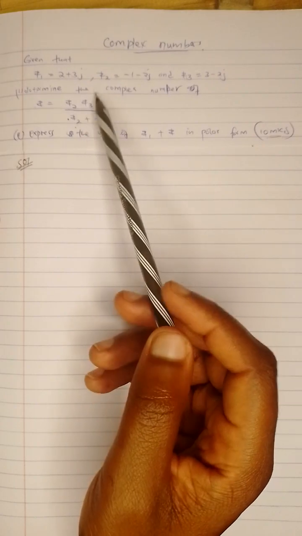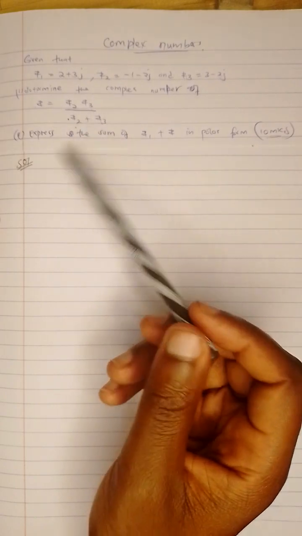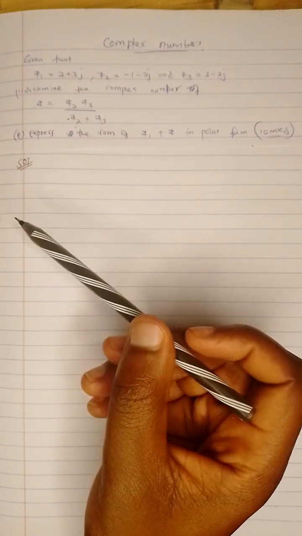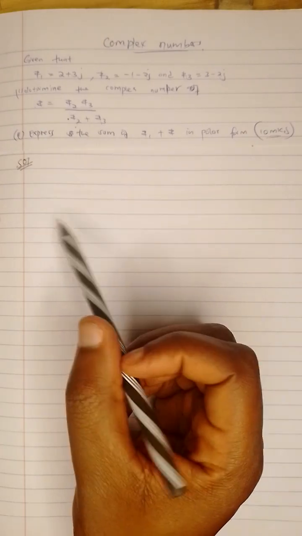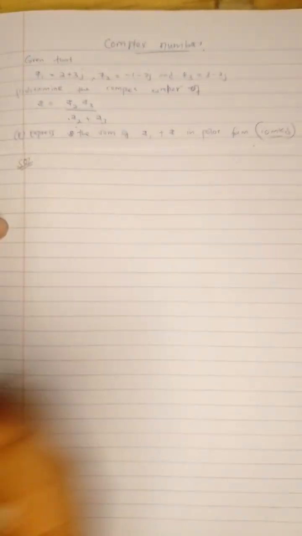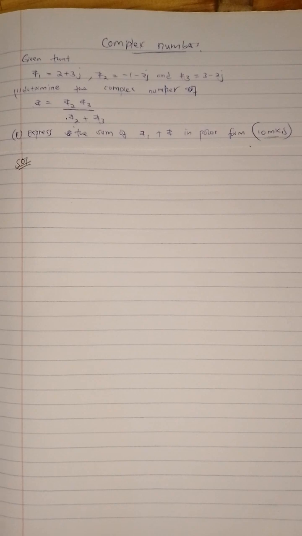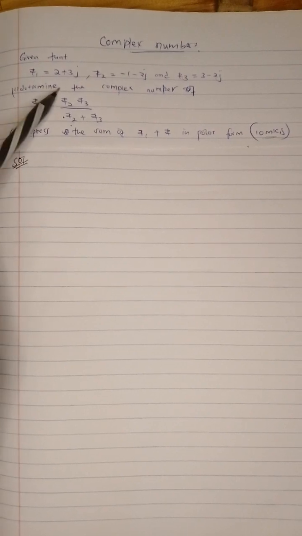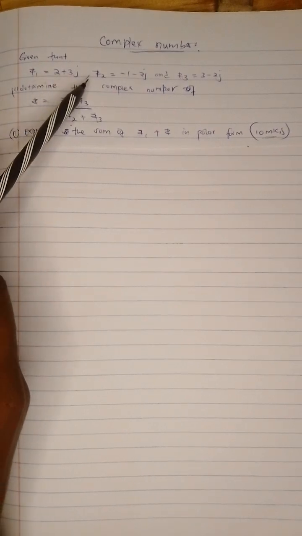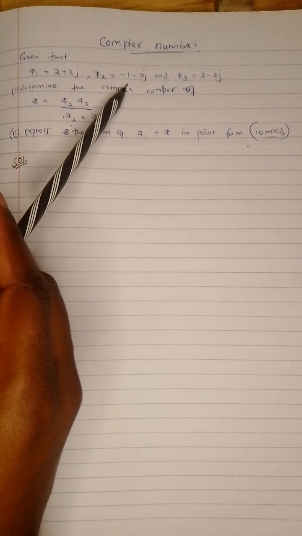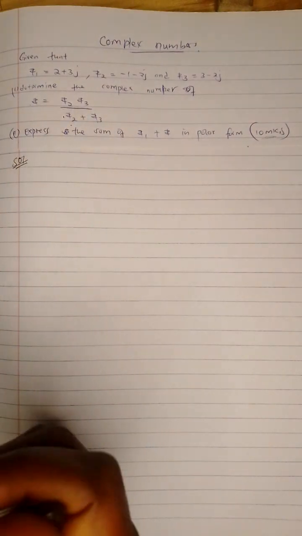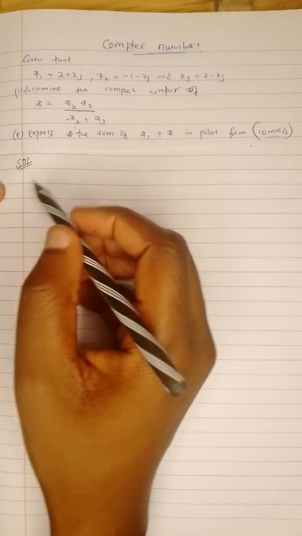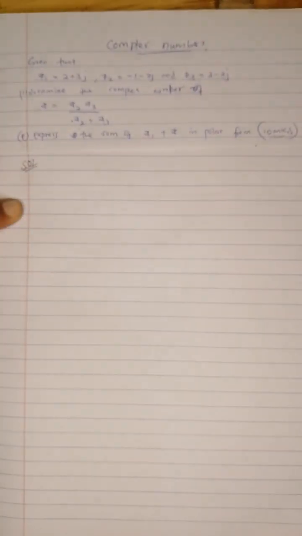I have a question from KNEC on the topic of complex numbers. I'm going to solve it here. We have been given that z1 is equal to 2 plus 3j, z2 is equal to negative 1 minus 2j, and z3 is equal to 3 minus 2j. So I'm going to solve it.